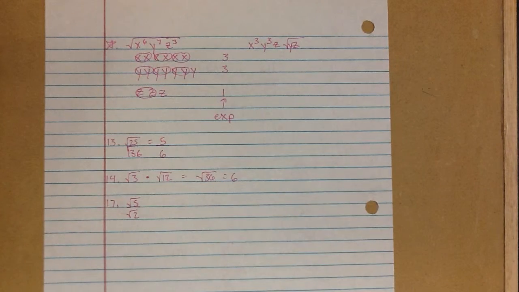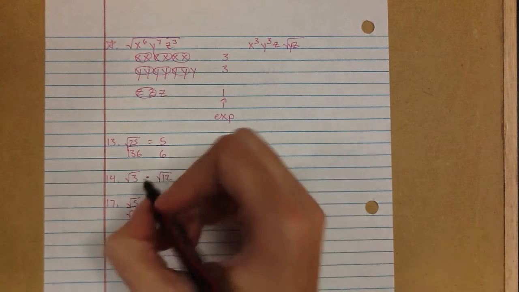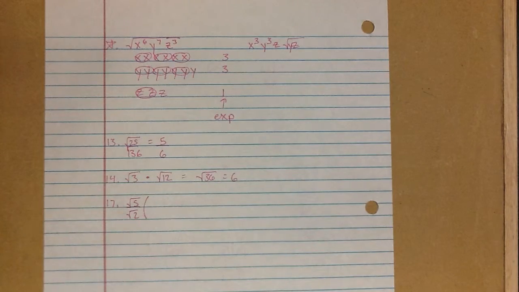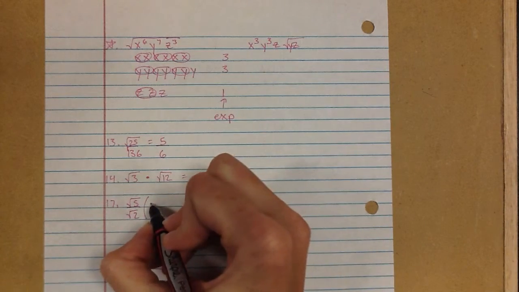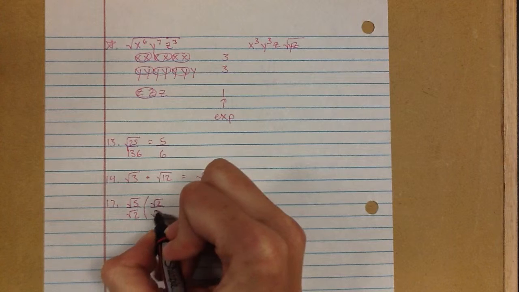I don't want denominators in the bottom. So, no radicals in the bottom. Denominators would be in the bottom, something like that. Alright, so square root of 2 is your denominator. So I'm going to multiply the top and the bottom by the square root of 2.